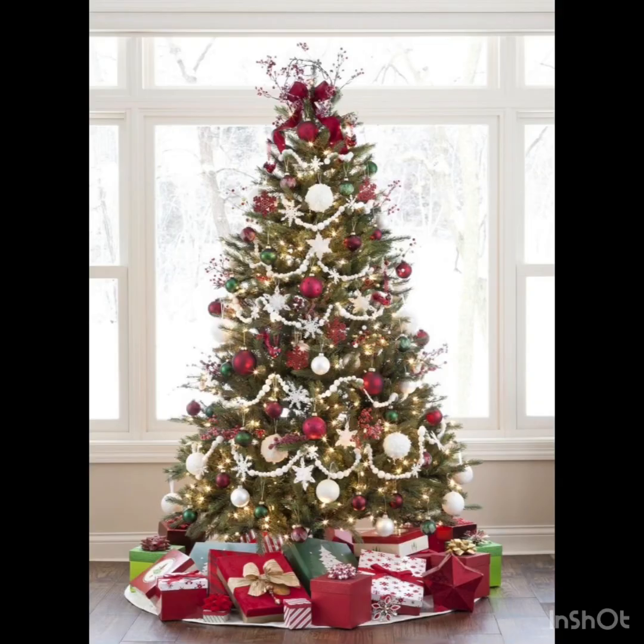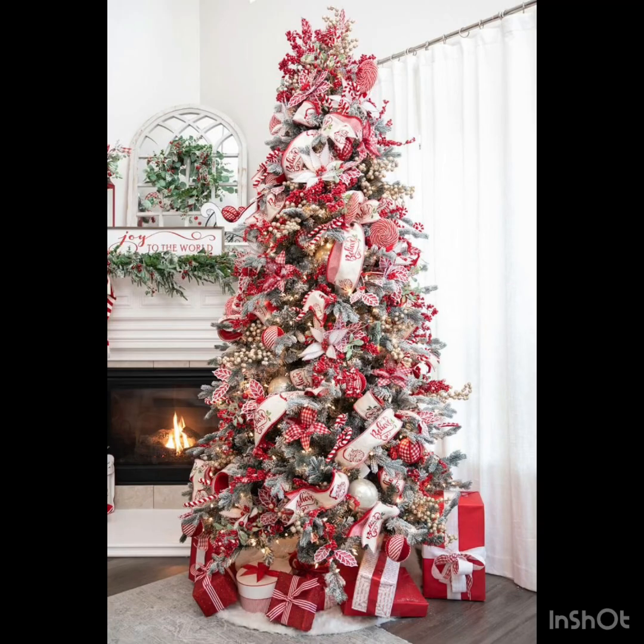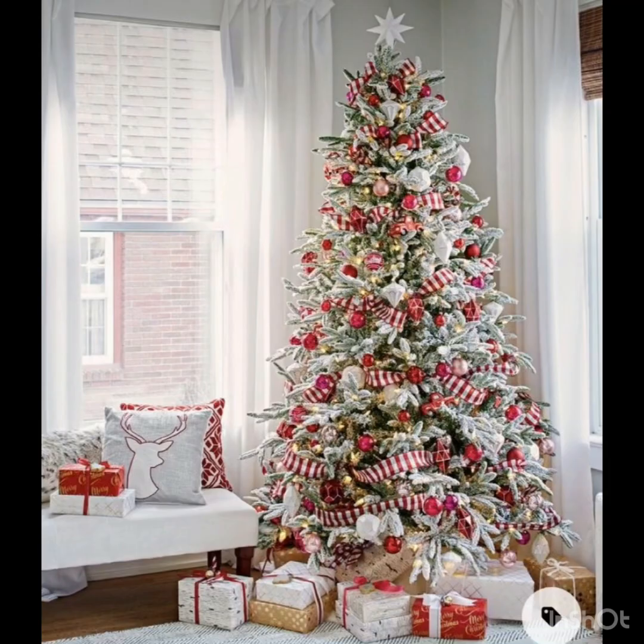These blue, red, and golden Christmas trees with gold and silver accents are a sophisticated and elegant look, rich with colors and luxurious textures.